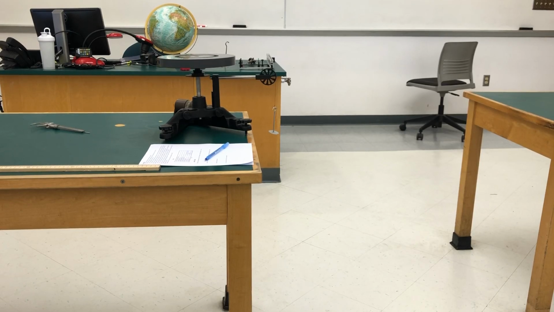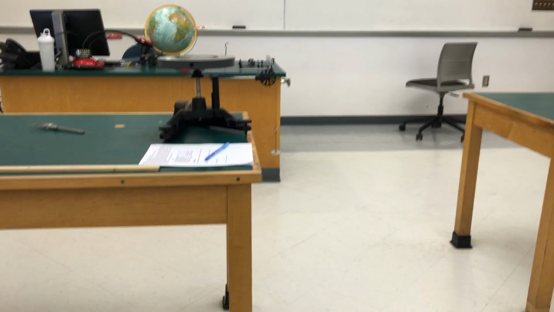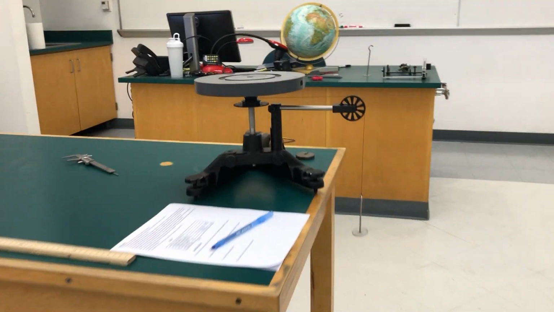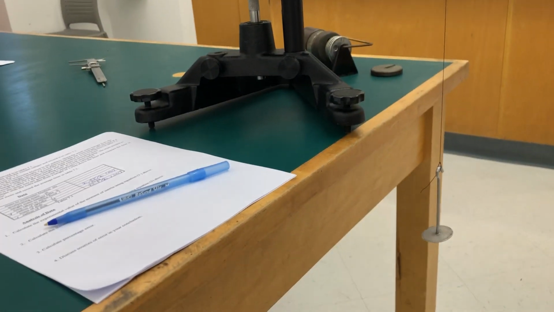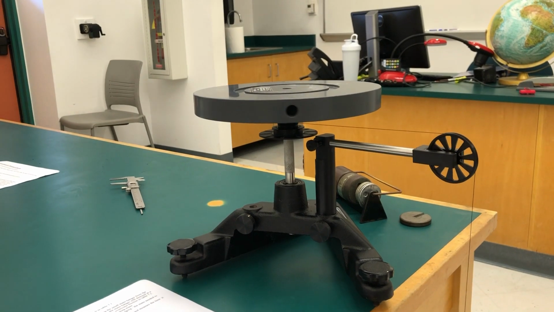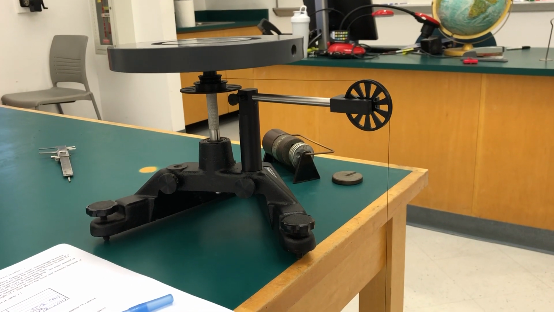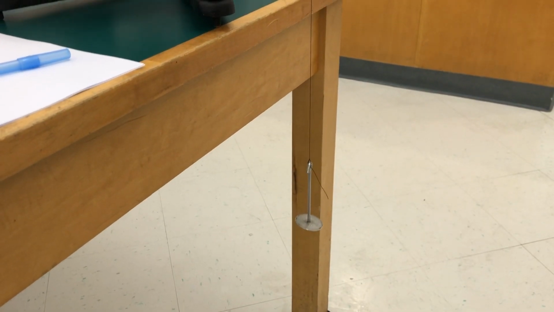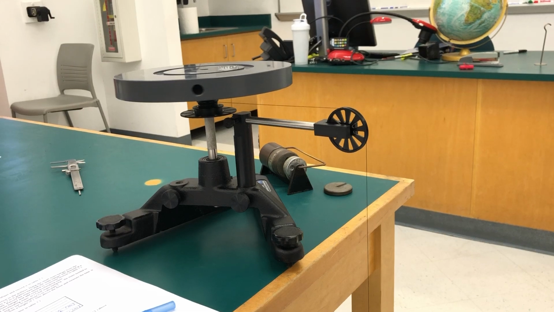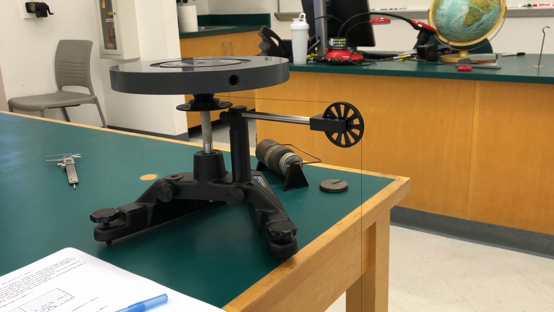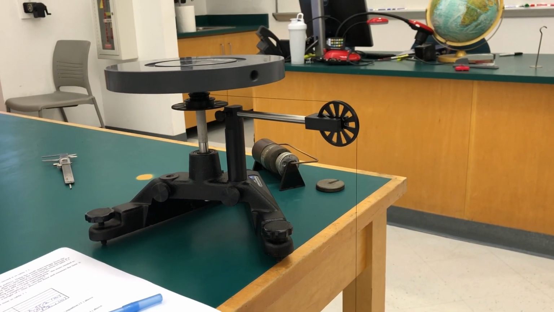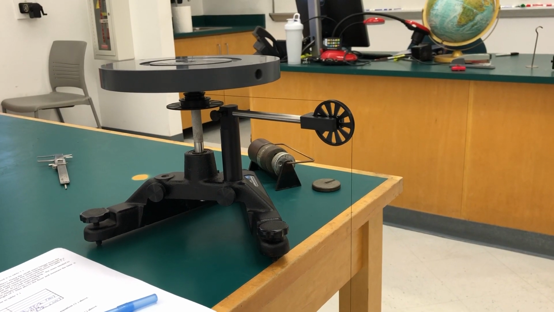So the next thing for this lab is to figure out the amount of mass to overcome the friction. And you see that we have 5 grams of mass attached to the system, and it is slowly rotating with no acceleration. So 5 grams is basically enough to just overcome the friction with no extra acceleration provided.